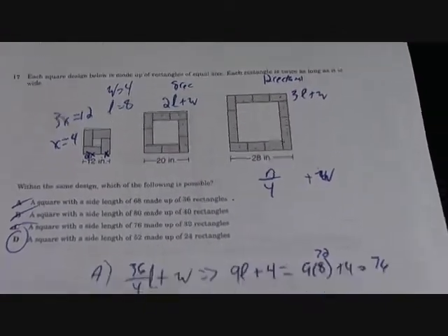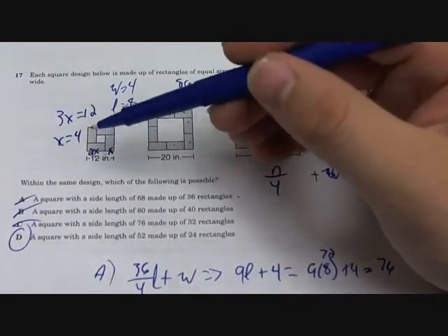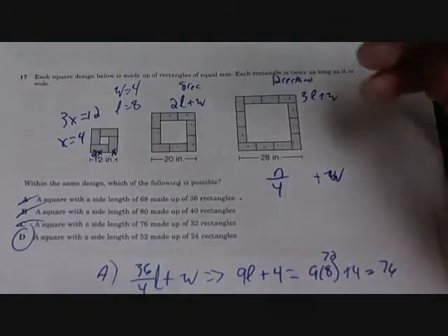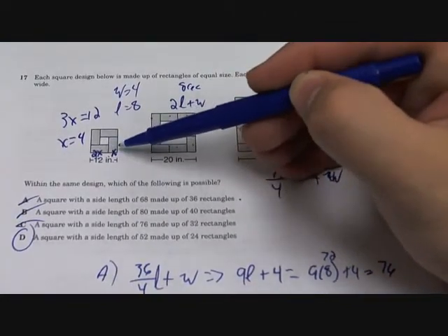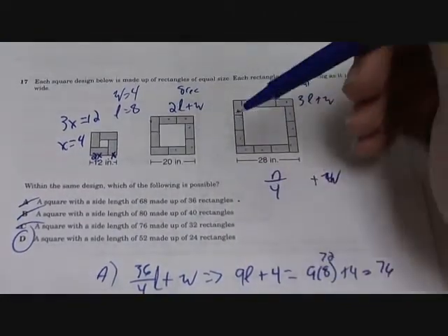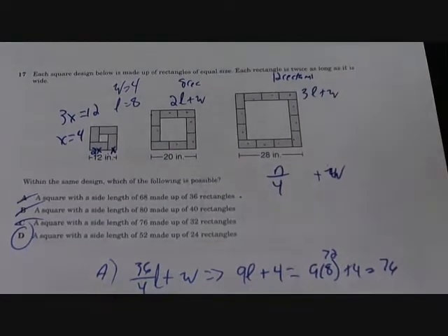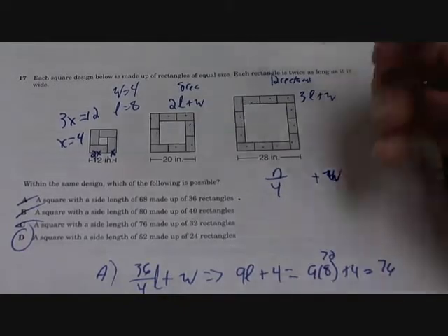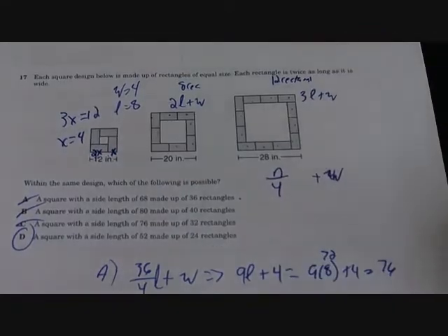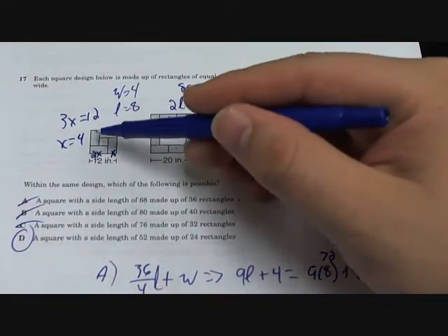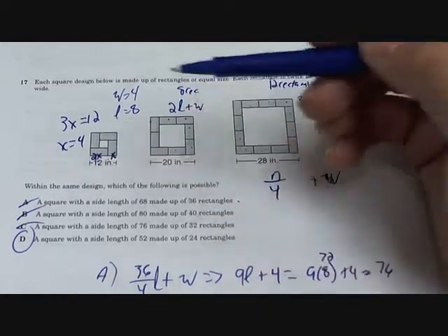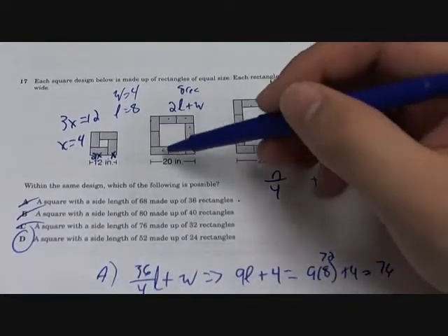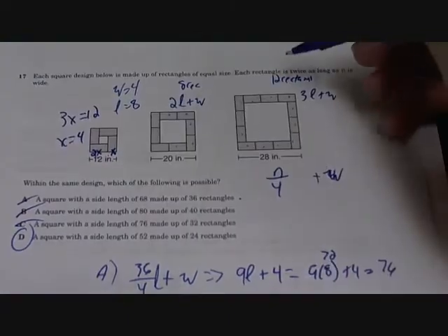Alright. Now the next one. How many rectangles are on each side? So we see there's 1 width, 2 and 1 width, 3 and 1 width. So there's always going to be at least one width. So that's why we just put a W. Now to figure out how many lengths you're going to have, well, there's 1, 2, 3, 4. There's 4 rectangles and 1 length on the side. 1, 2, 3, 4, 5, 6, 7, 8 and 2, 12 and 3.